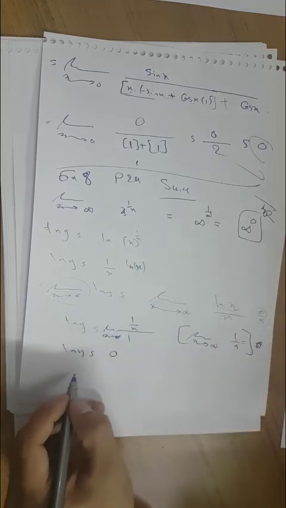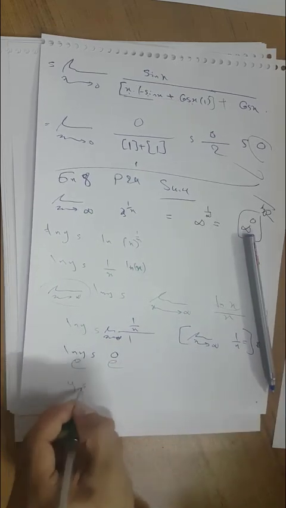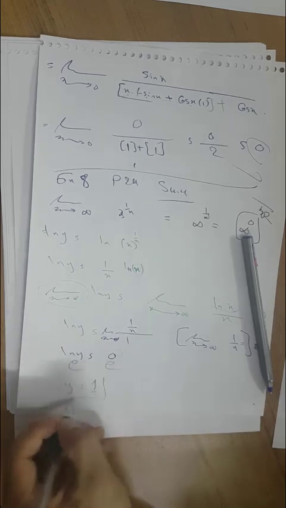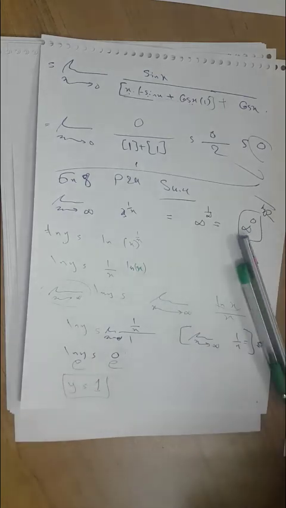I mentioned that. So take e to both sides, you will see that y is equal to e to the power 0. e is a number, so e to the power 0 is equal to 1. That's why you get 1. So here's the result, here's the solution. You can see it's easy.